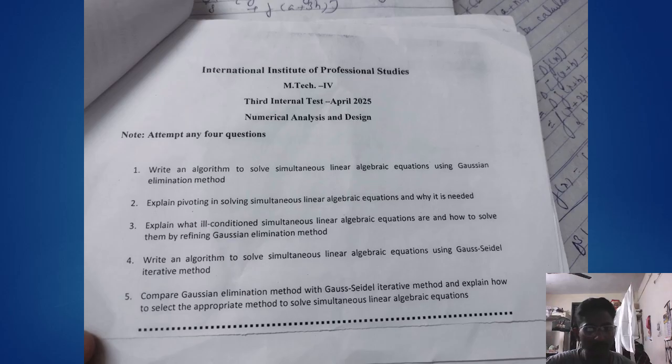Today I am presenting the NAT 3 internal question paper. First of all, these are the questions. First question: write an algorithm to solve simultaneous linear algebraic equations using the Gaussian elimination method.